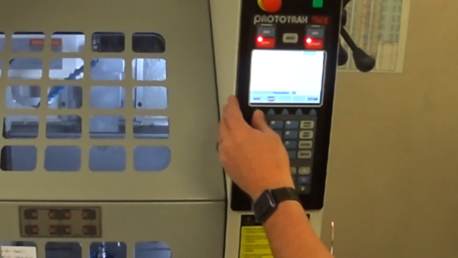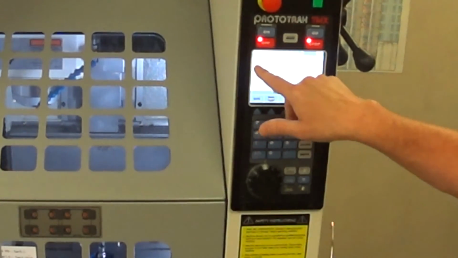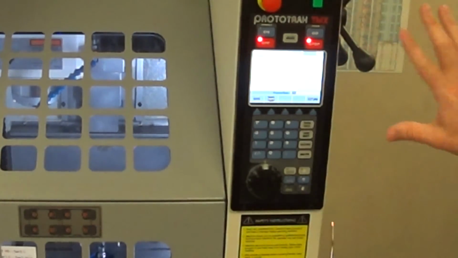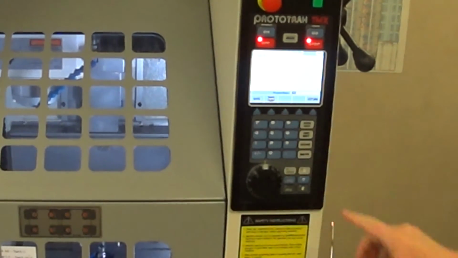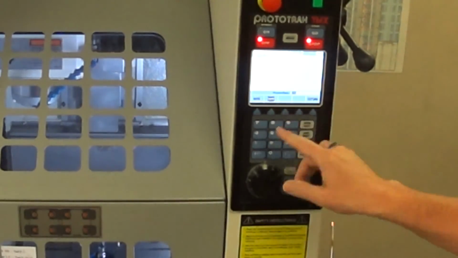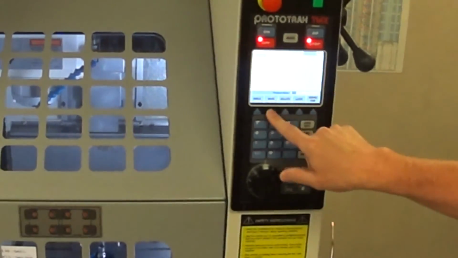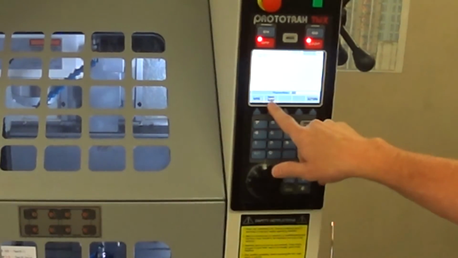So here, I'm going to save it standard. If it's programmed on the machine, it's going to be a PT4. Through CAD/CAM, it's going to be a .gcd. So here's where you would save. So if you went save, here's where you would save or save temp.